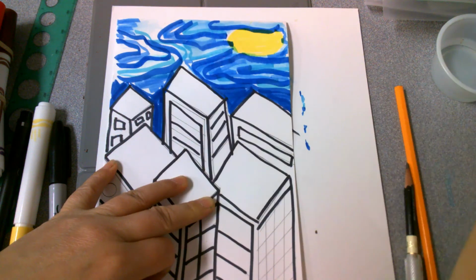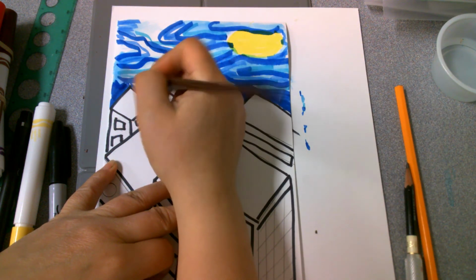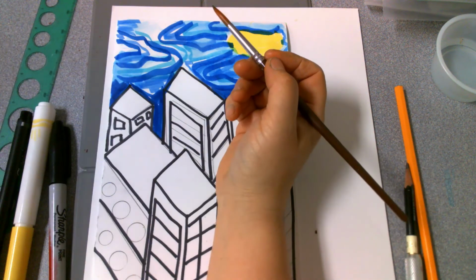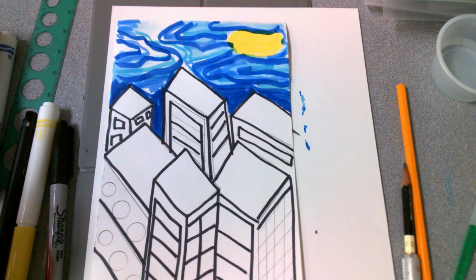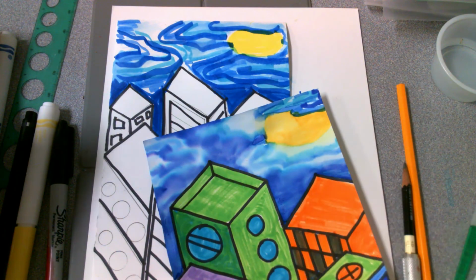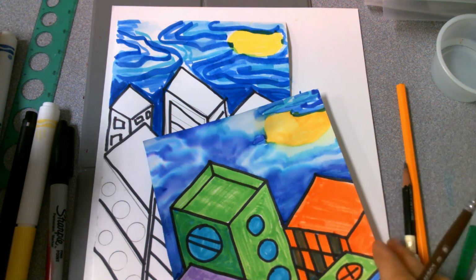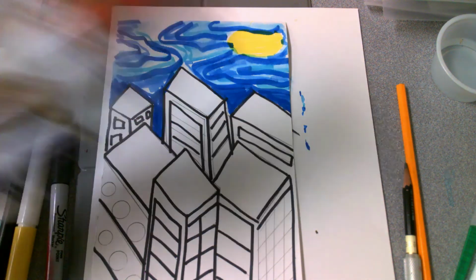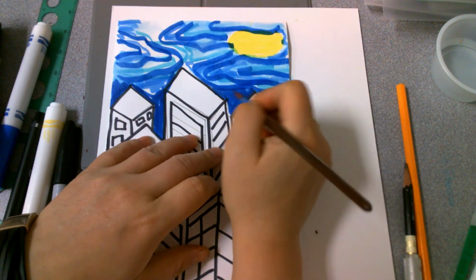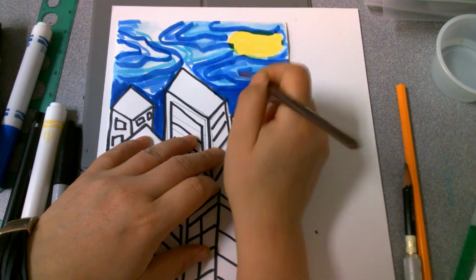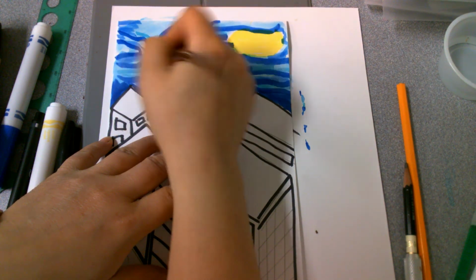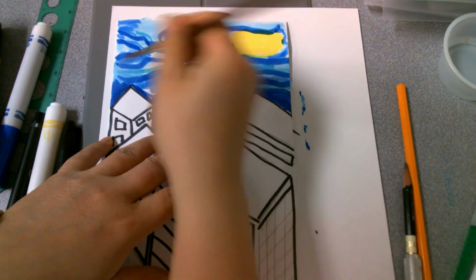The regular Crayola marker will work really great too. I'm using just a regular Crayola marker. And if you have a washable marker, that's okay too. I used this one with a washable marker, but your regular Crayola marker works great. So when you are done, your sky looks really cool.